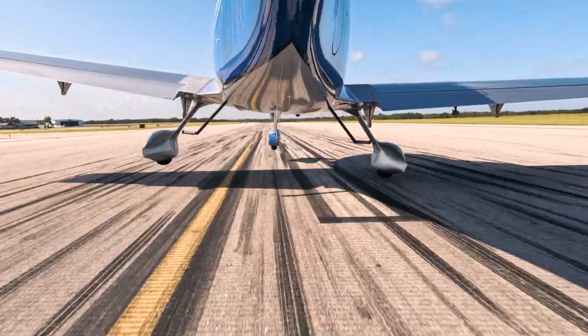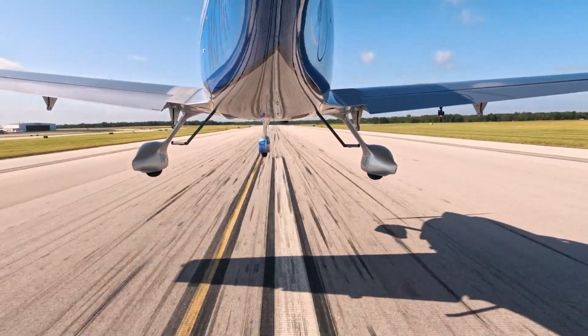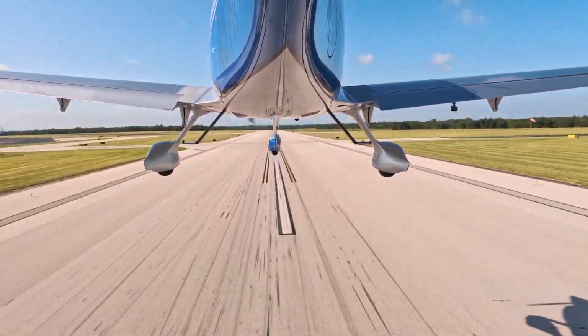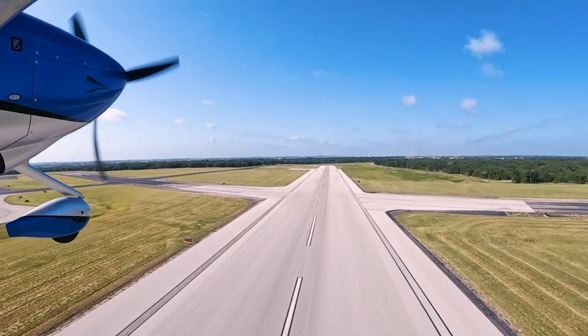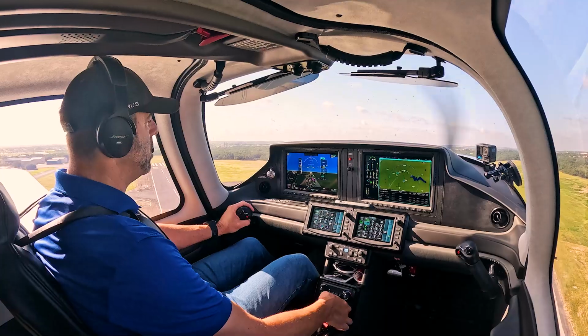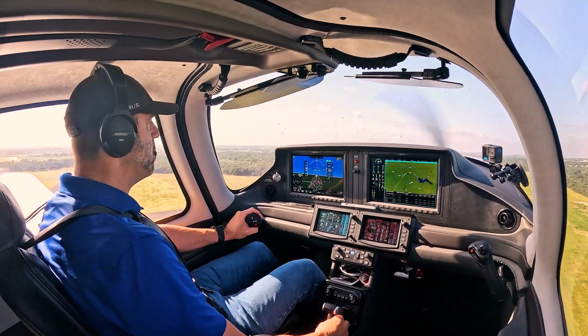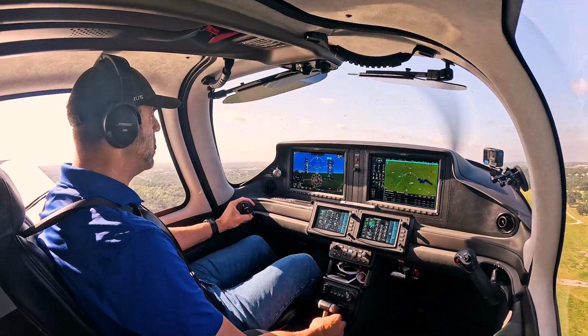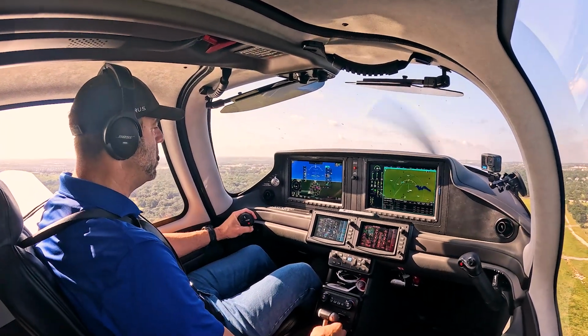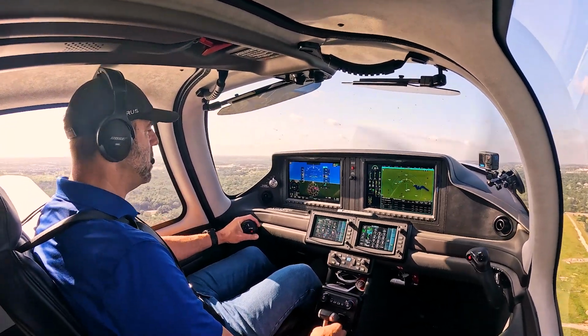All right, climbing out at 85, raise the nose a little bit, clear obstacles, positive rate, flaps coming up. And he told us to make left traffic, pattern altitude is 1300.